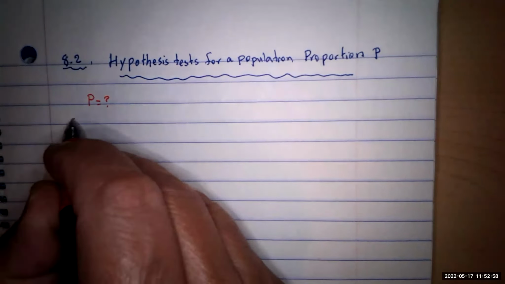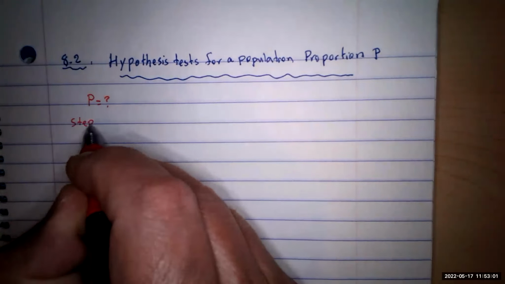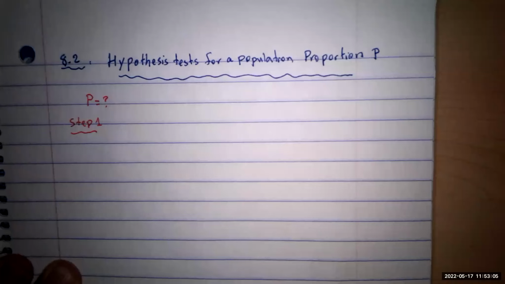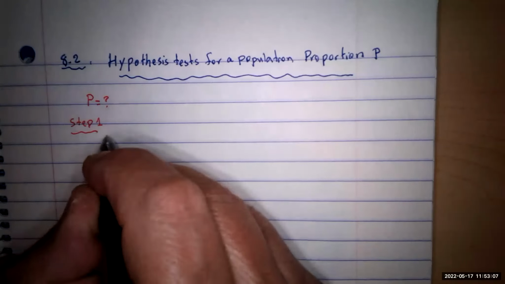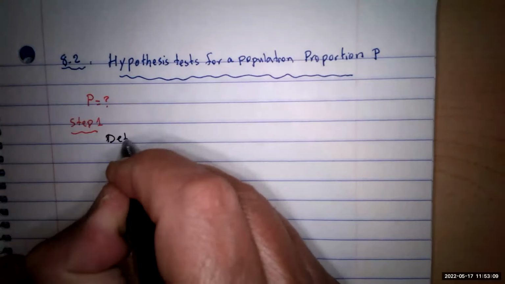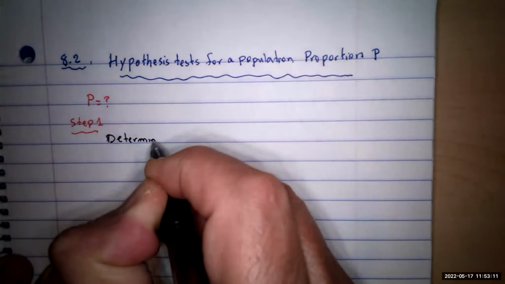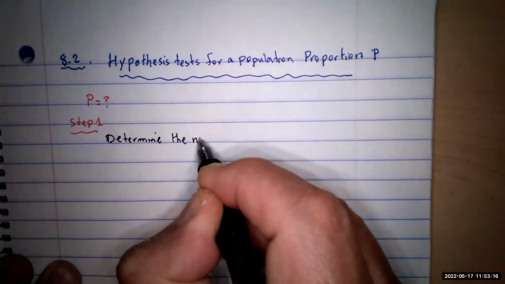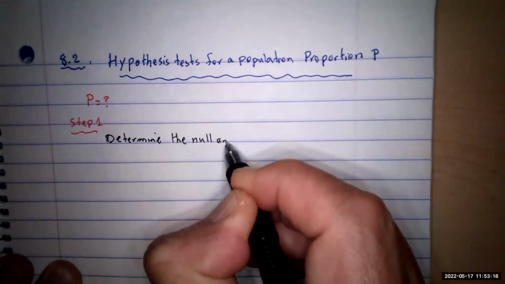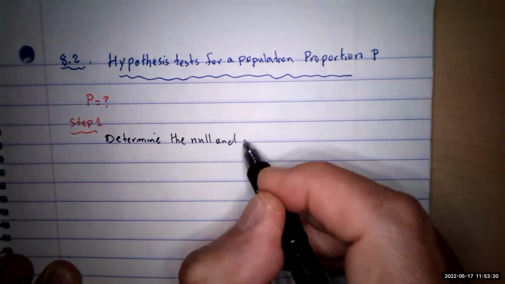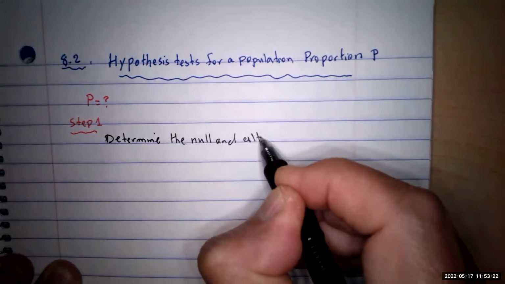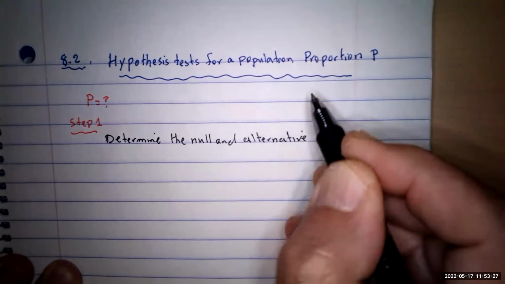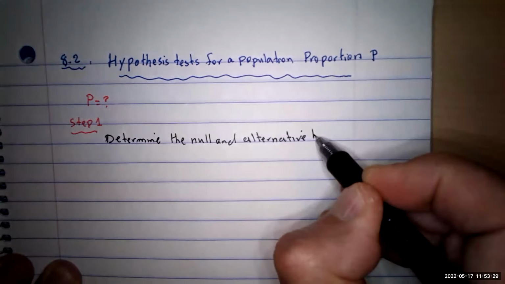So I just write step one: we are going to determine the null and alternative hypothesis.